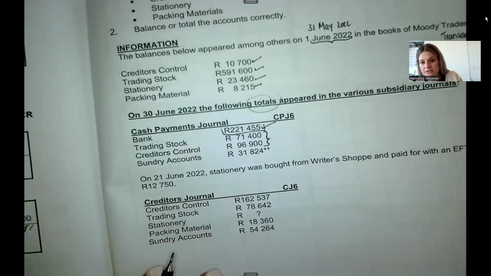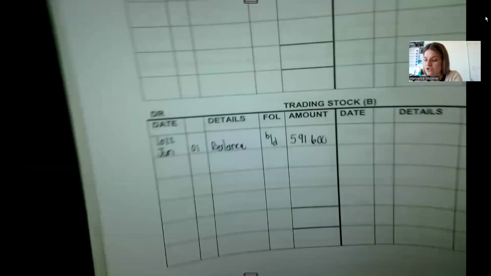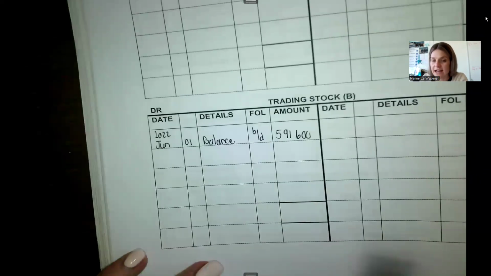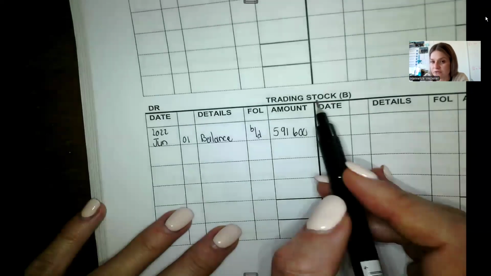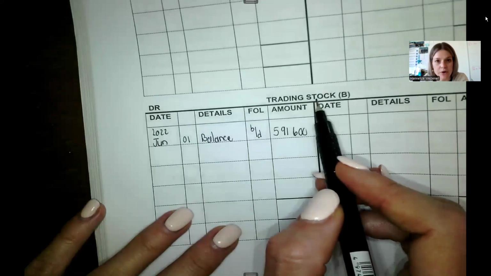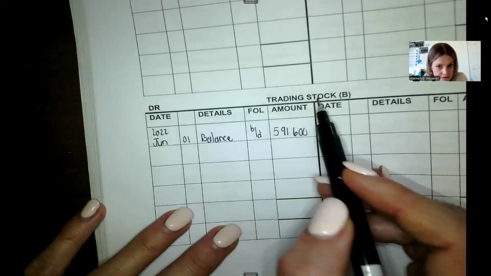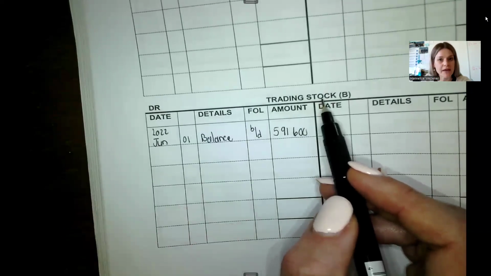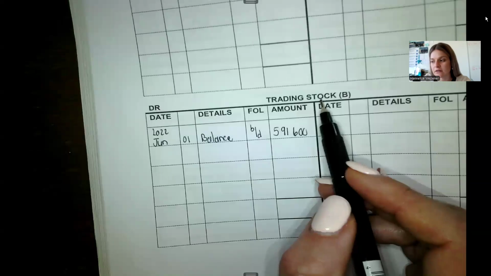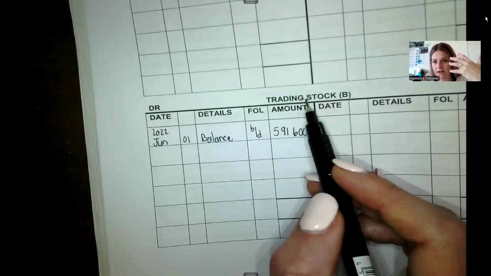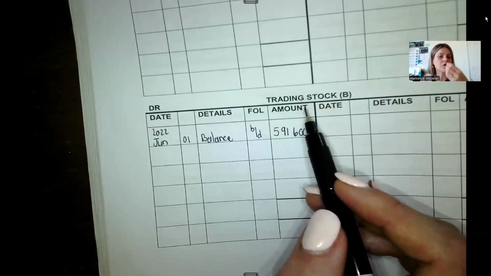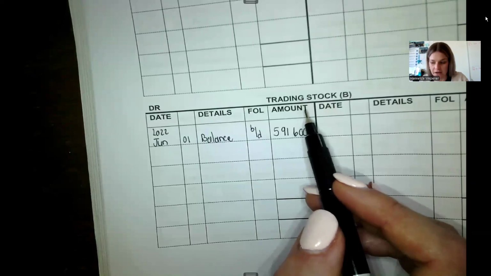Therefore, when I now post the 71,400 of trading stock to my ledger, I need to do it on the last day of the month. If I paid for trading stock, if you pay for anything, you now have more of that thing. Because remember, you can't pay for something and suddenly have less thereof. If I paid for a suite, I have to get the suite.